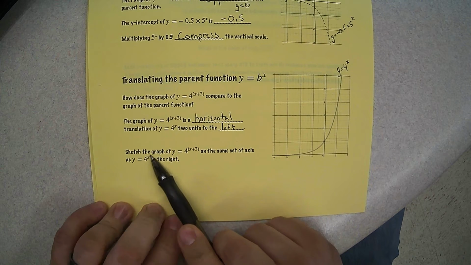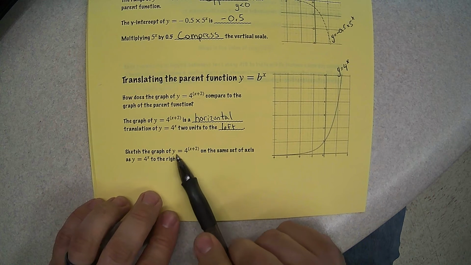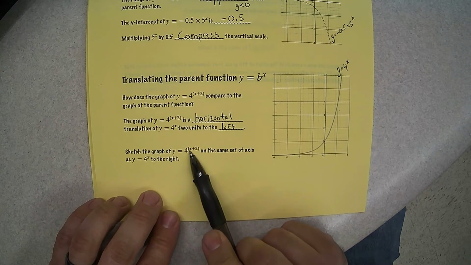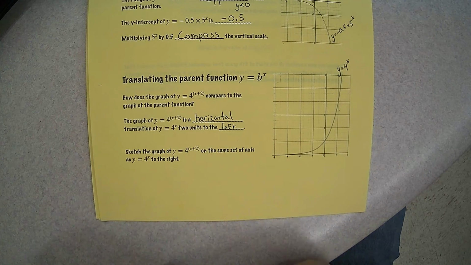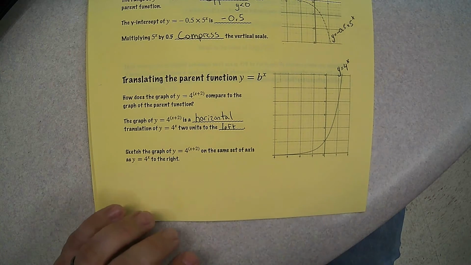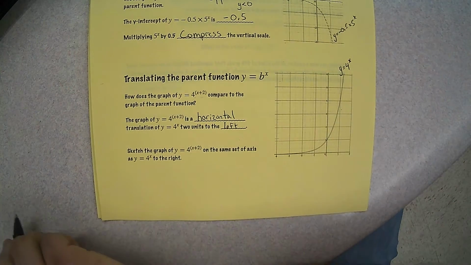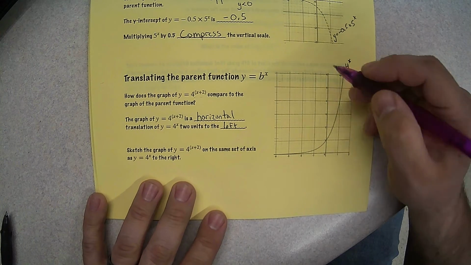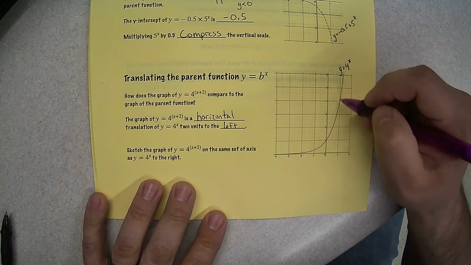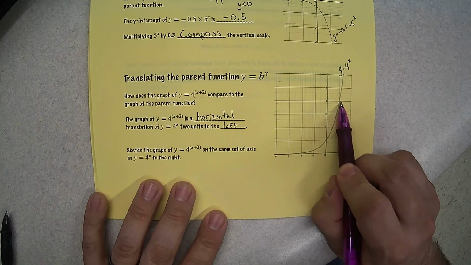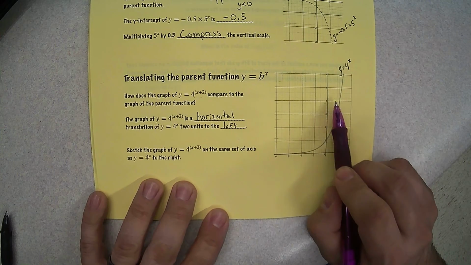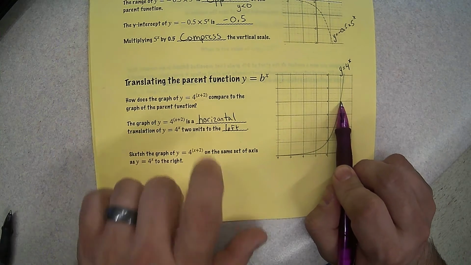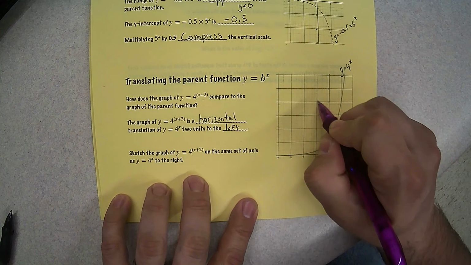Based on that information, we can sketch the graph of y equals 4 to the power of x plus 2 on the same set of axes, right next to this. We can use the grid points where it crosses, and this is actually just going to shift our graph to the left 2 points because we're adding that 2. So 1, 2, it's going to be right here.